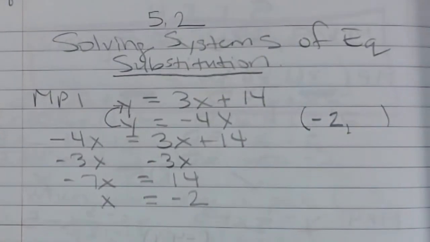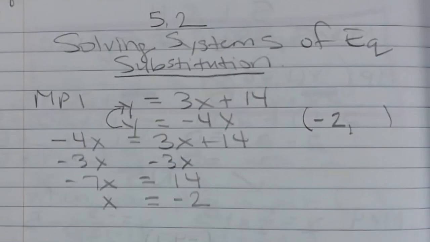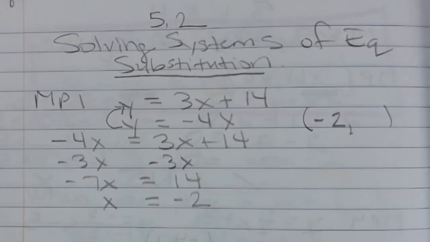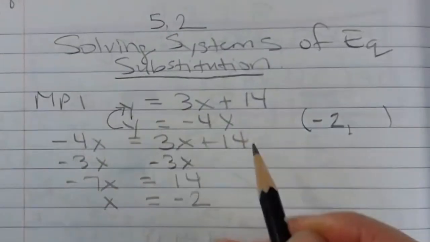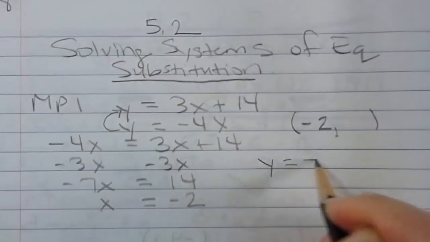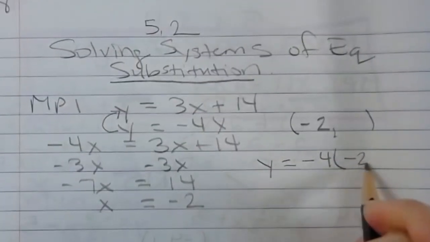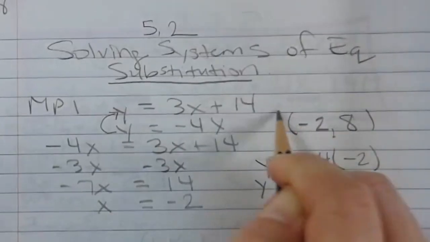In order to find my y, I take my x and I plug it into my equation. Well, which equation do I plug it into? Whichever one tickles or giggles you. It doesn't matter. So which one tickles or giggles you? The first one or the second one? Second one. That tickles and giggles me too. So y equals negative 4 times negative 2. Y equals 8. And there's your answer.